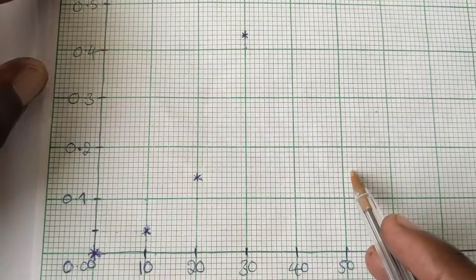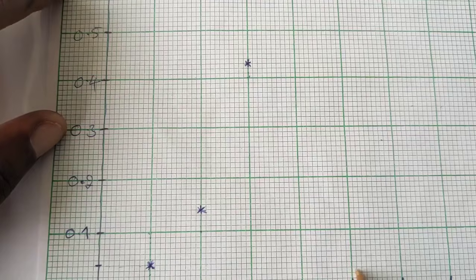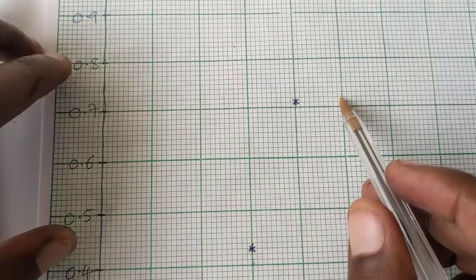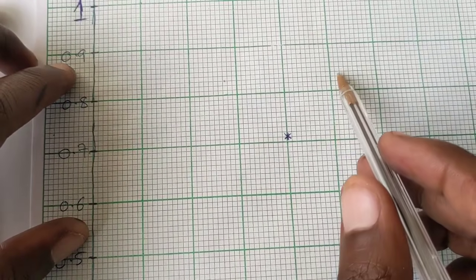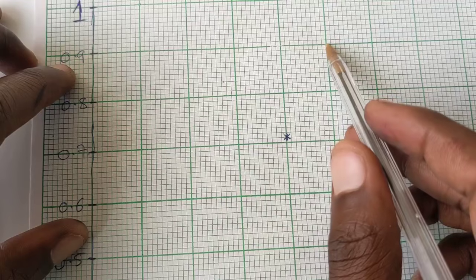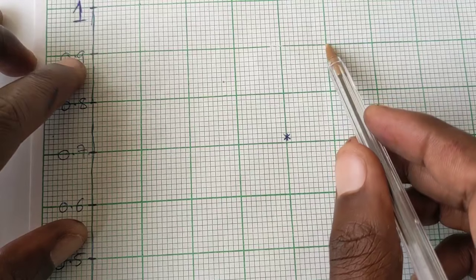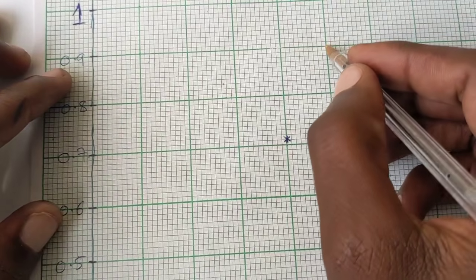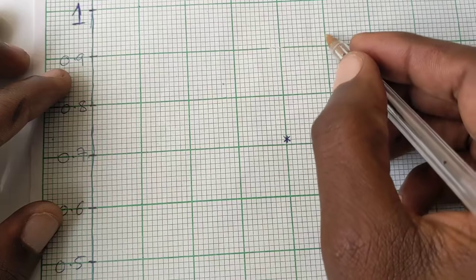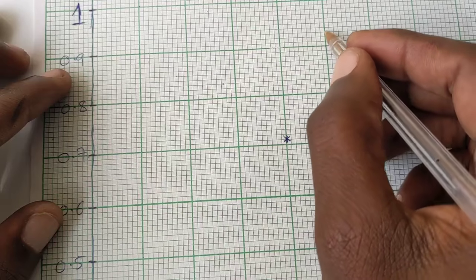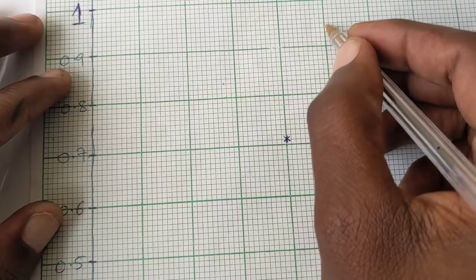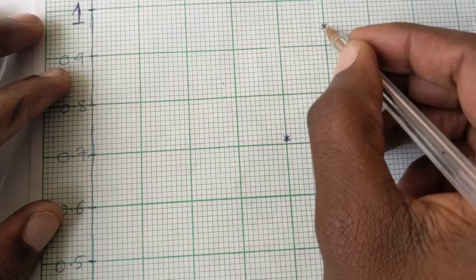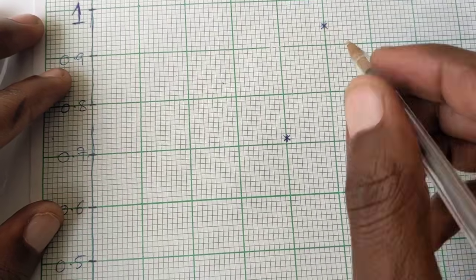So we should be looking at this side as well. So 0.8, 0.9, it's just right here. But it is saying 0.94, so that means we add 4 boxes. So 0.9, 0.91, 0.92, 0.93, 0.94. It is just right here. That is where the point is.